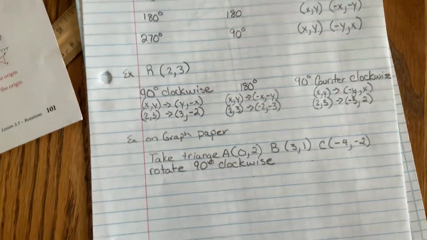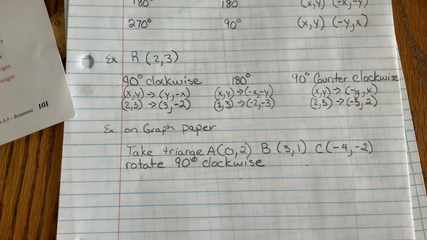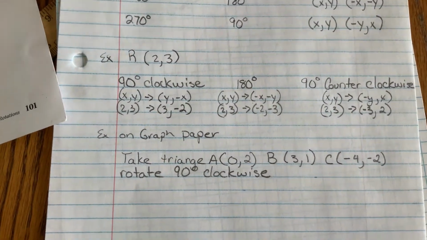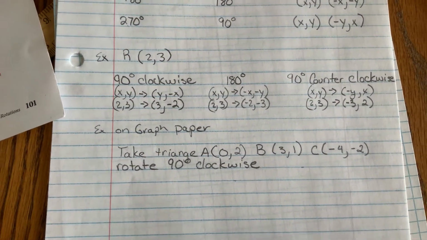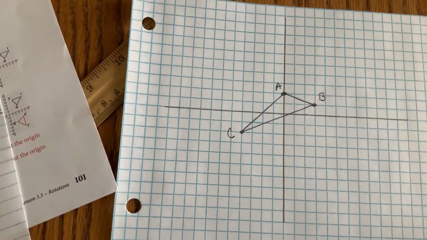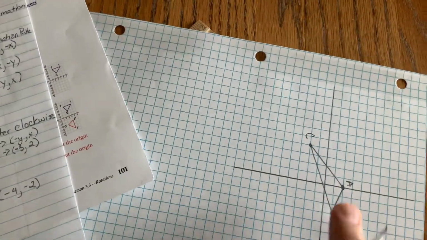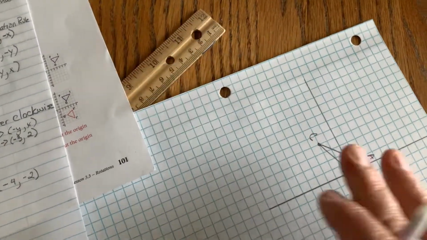Now the next one we're going to do is on a piece of graph paper. We're going to take the triangle ABC and rotate it 90 degrees clockwise. I have already drawn it there, so what it should look like is this when we're done.